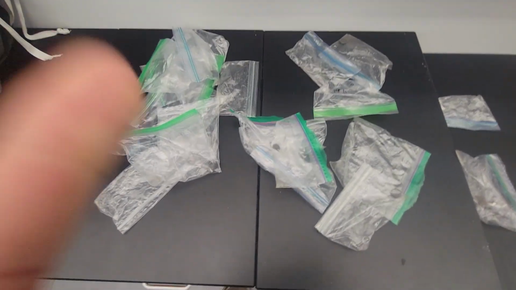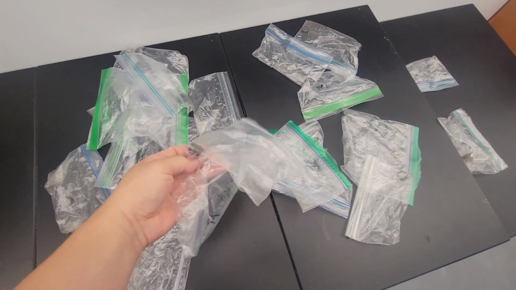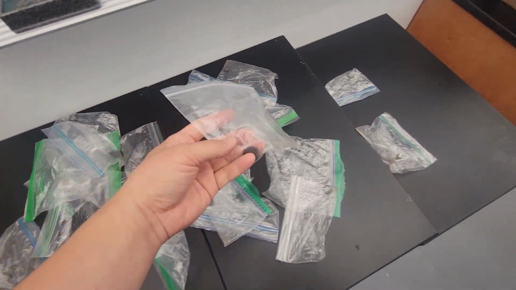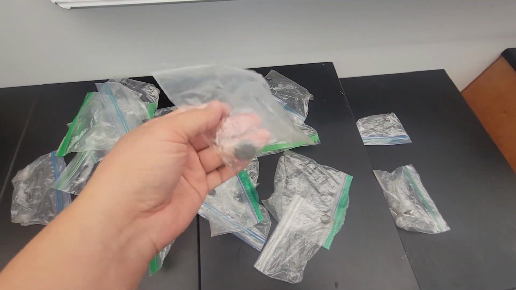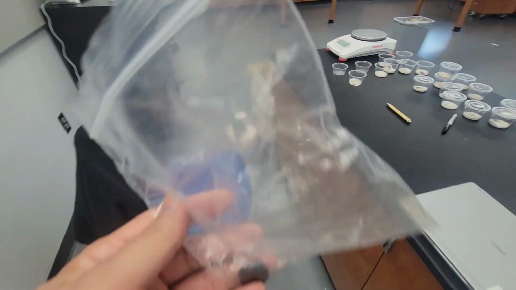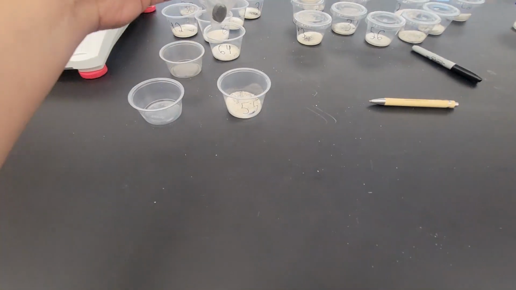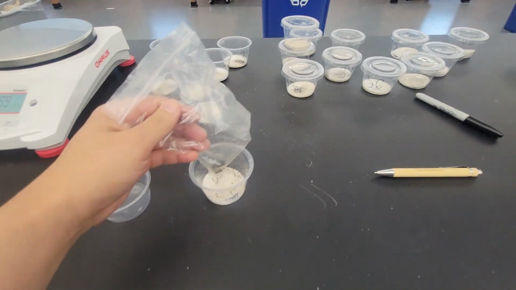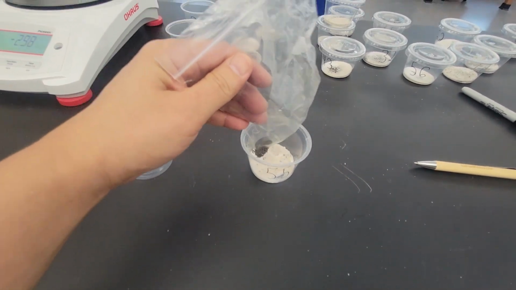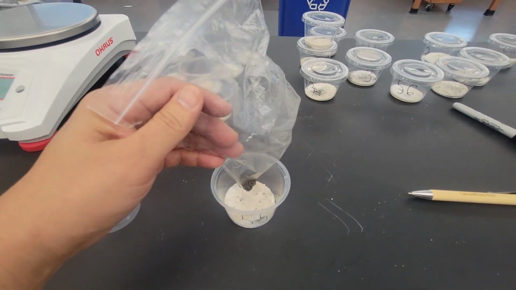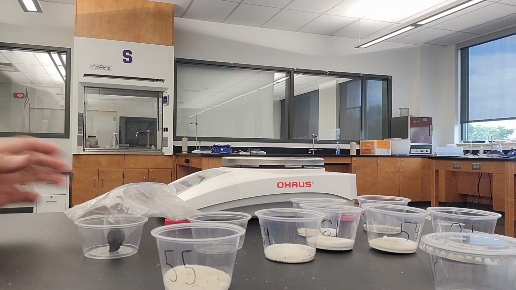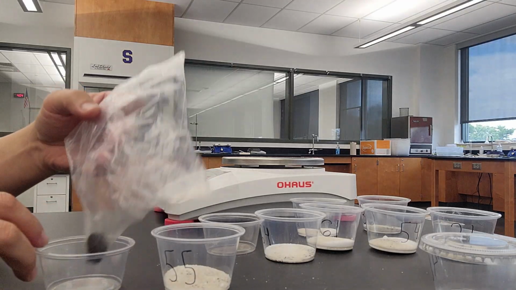I had a pile of magnets here. Just grab one of these in a sandwich bag, so as to not cover them up with iron. Now, I'm going to need both hands, so I need to change the camera angle.